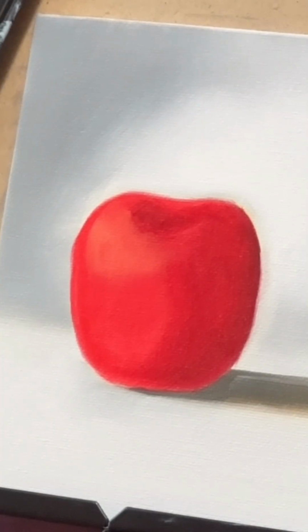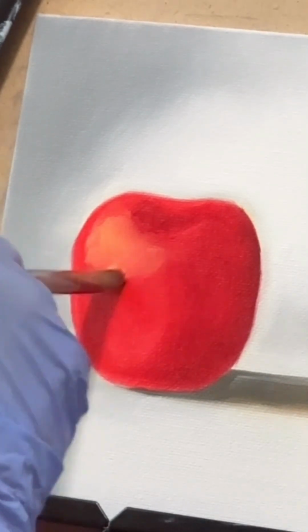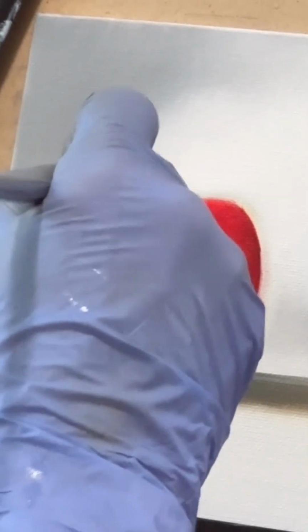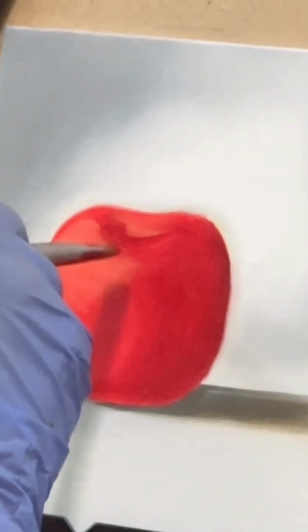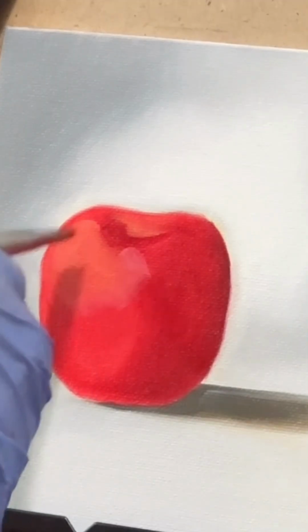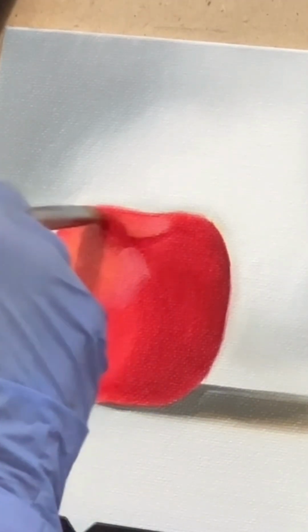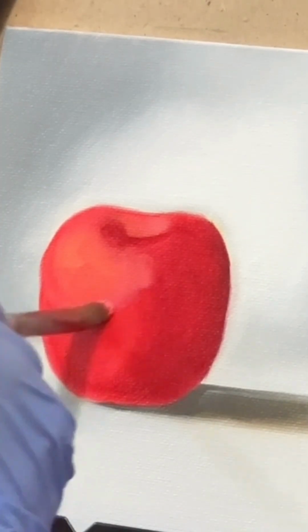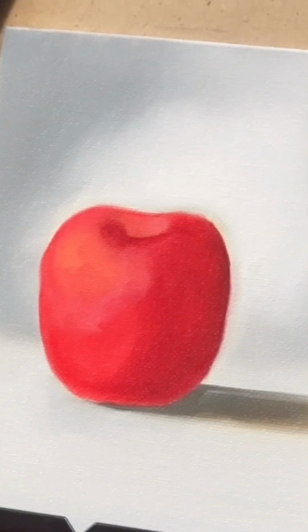Okay, now what about how to make this red lighter? No, let's not add white because we're going to make our red pink. So we are going to add yellow to our mixture. If you have a medium yellow or a lemon yellow, you can try those mixtures. Add it to your red. Look how beautiful a lighter red I have there just by adding yellow to my mixture.